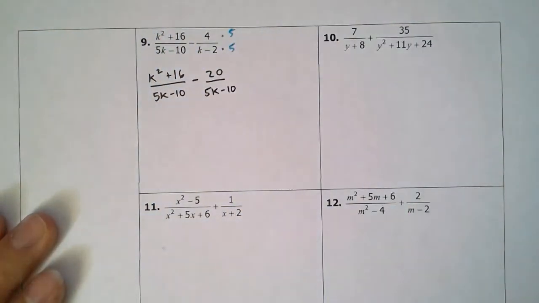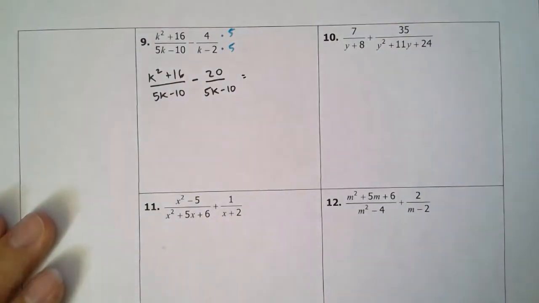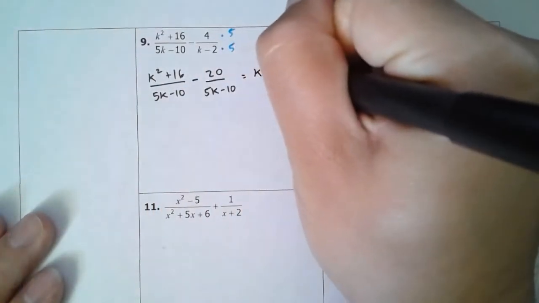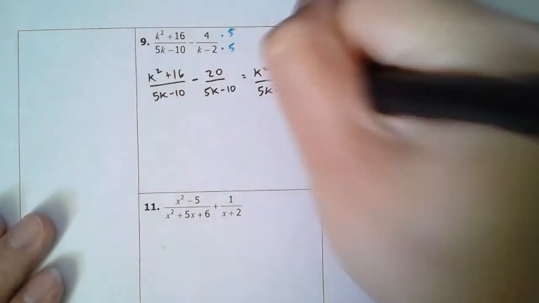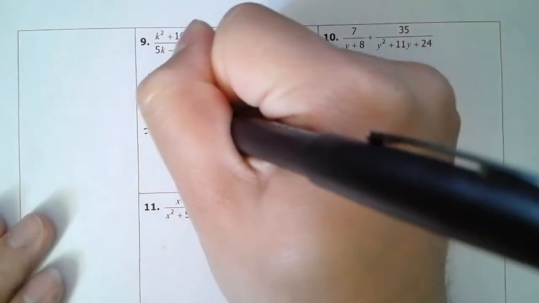Now I have the same denominator. So combine the numerators. 16 minus 20, you're gonna get k squared minus 4 over 5k minus 10. Now we simplify. That's equal to, the top is the difference of squares.